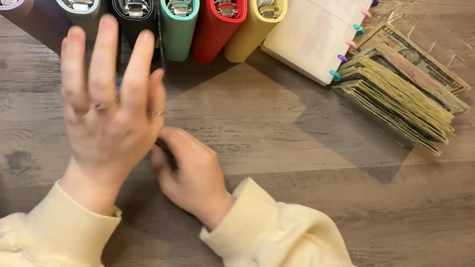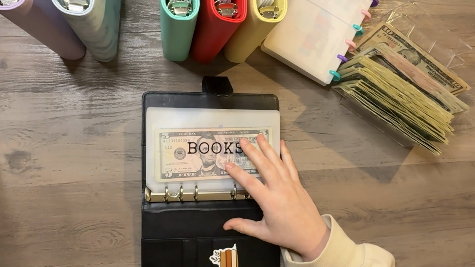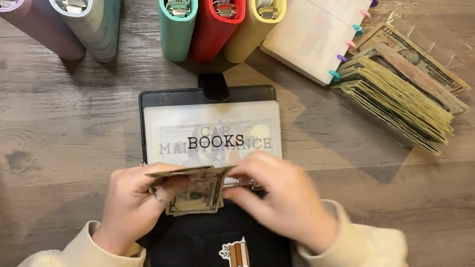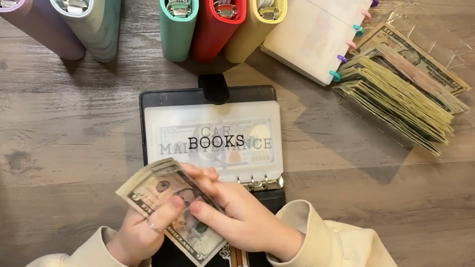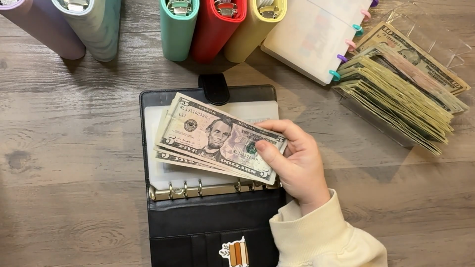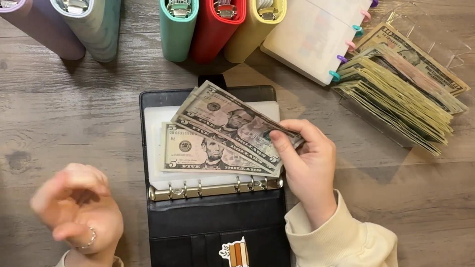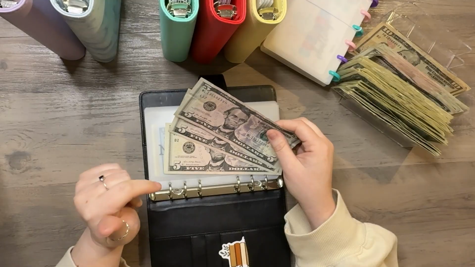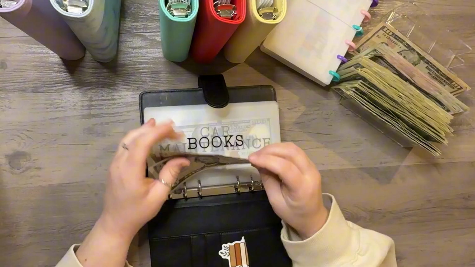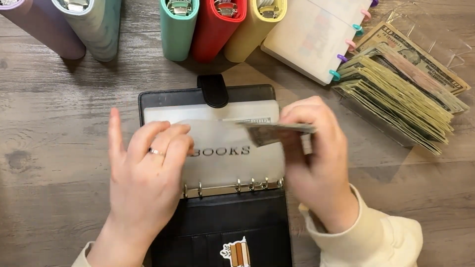Okay, next up is my low priority binder. Okay, the first one is books. Books will be getting $5 today. I am a huge reader. I love reading so much, so I'm always buying new books. So if you guys have book recommendations, please leave them in the comments. I'm always looking to try a different genre that I maybe have never read before. So books now has $5, $10, and $15.